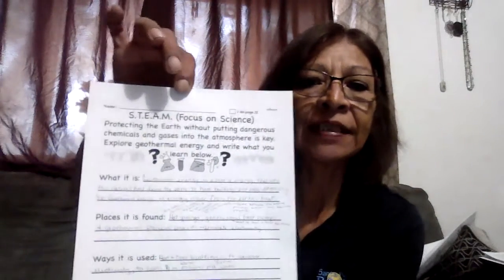Okay, so the STEAM activity that is focused on science reads, protecting the Earth without putting dangerous chemicals and gases into the atmosphere is key. Explore geothermal energy and write what you learn below. So what is geothermal energy? Geothermal energy is a type of energy that uses the natural heat from the earth to heat buildings and make electricity. So geothermal energy is energy made from the earth's heat.